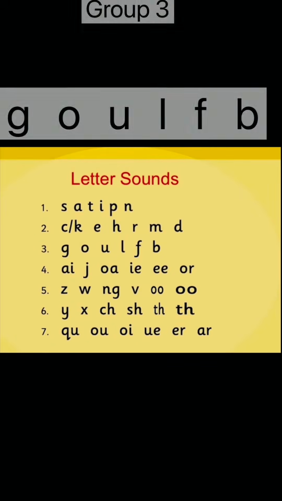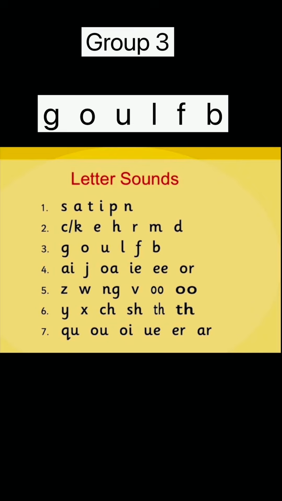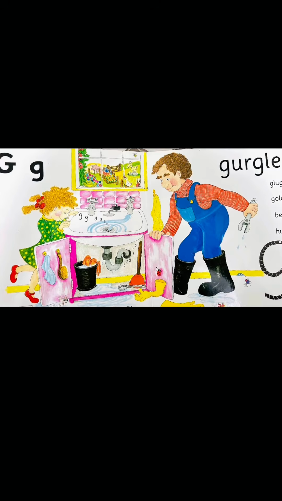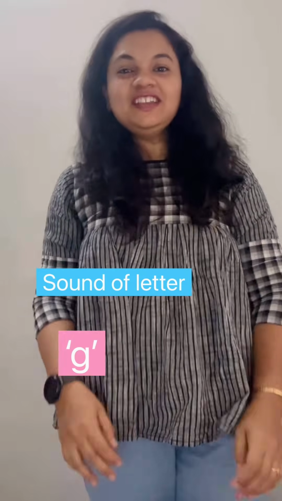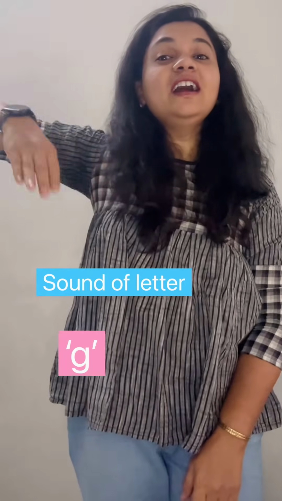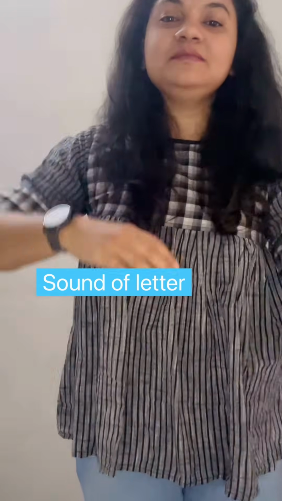Group 3: G, O, U, L, F and B. Sound of letter G. For action, spiral hand down as if water going down the drain and say g, g, g, g. Sound of letter G.